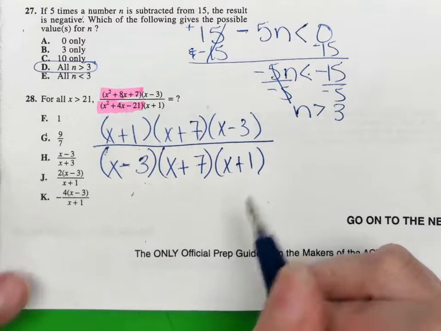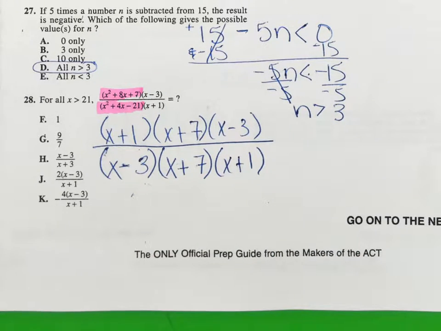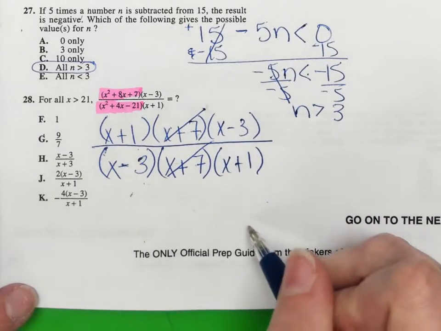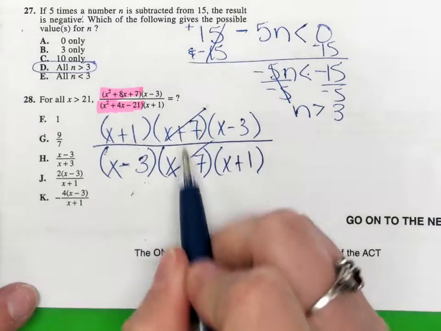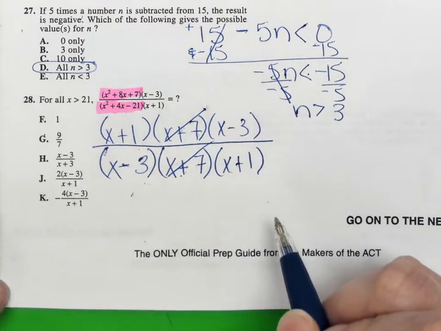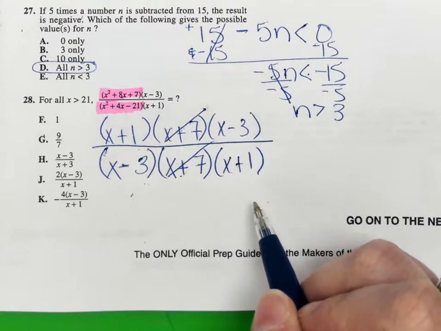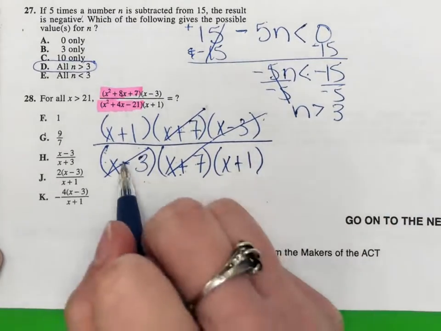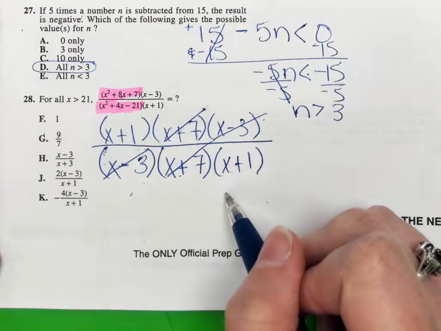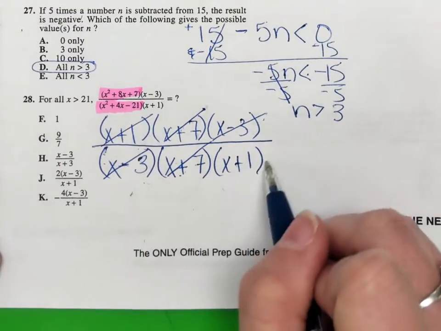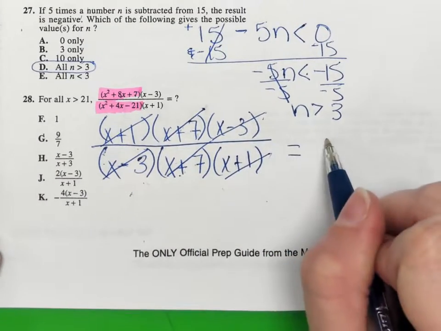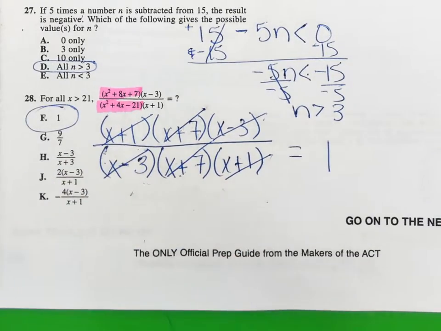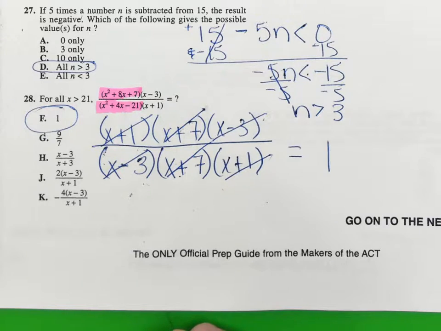What do you notice, ladies and gentlemen? X plus 7's one's on top, one's on bottom. What's anything divided by itself? 1. Okay, what else do you see? X minus 3. One's on top, one's on bottom. Anything divided by itself is how much? 1. So since they all cancel out, it's not 0. They all cancel out and give you 1. Get it? Got it good?